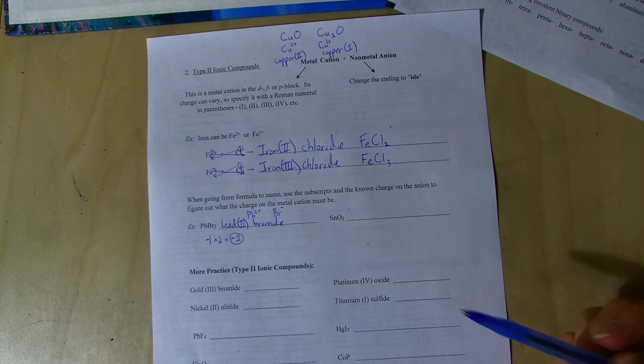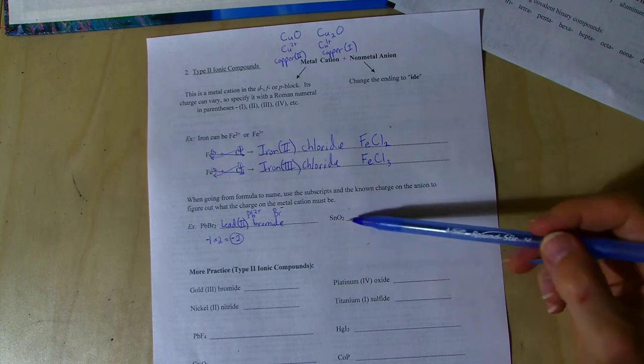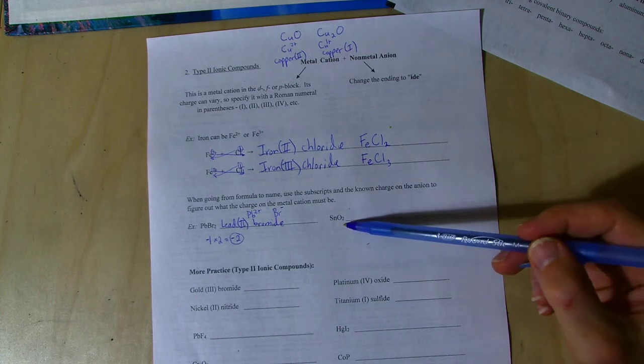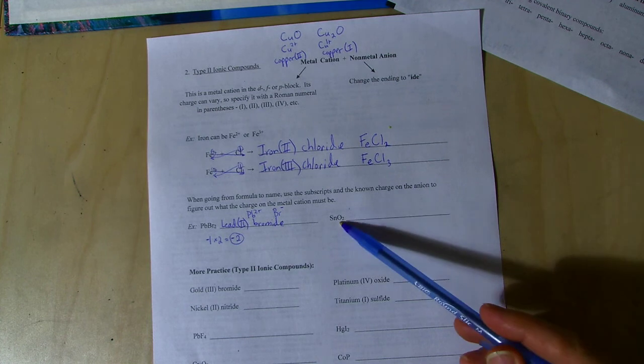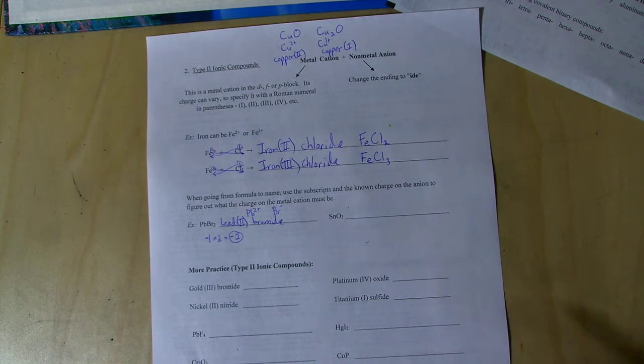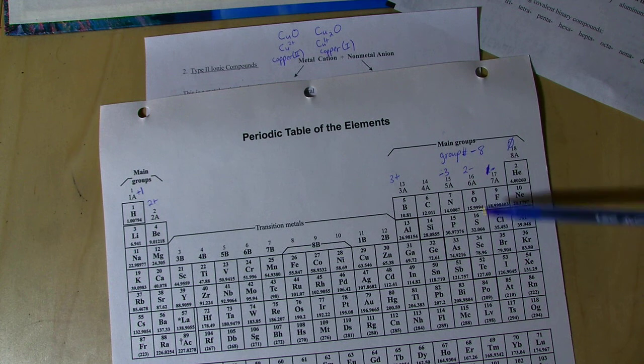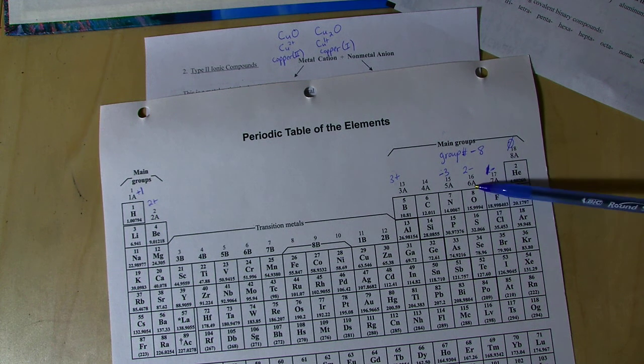Okay, so what about this one? Same thing. We need to start with the anion. What is the charge on oxygen? You have to go to your periodic table, find O, oxygen, and it's in group 6. 6 minus 8 is -2.